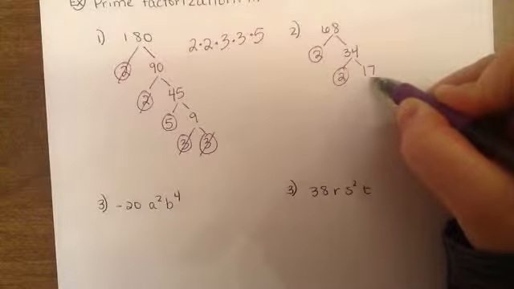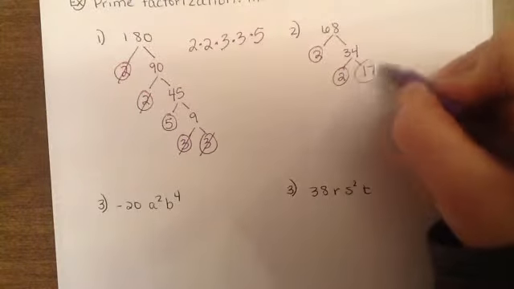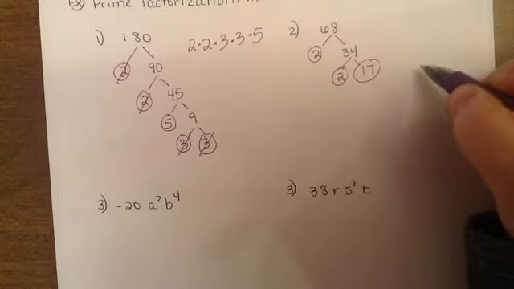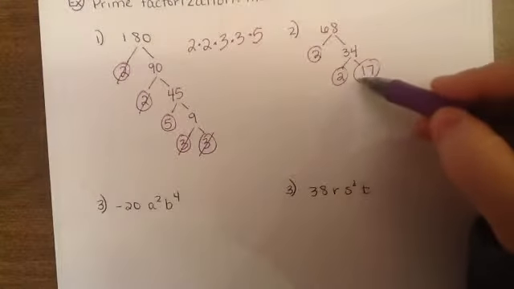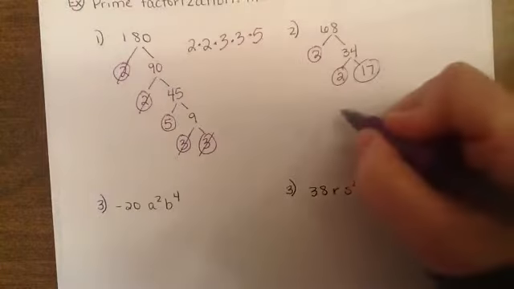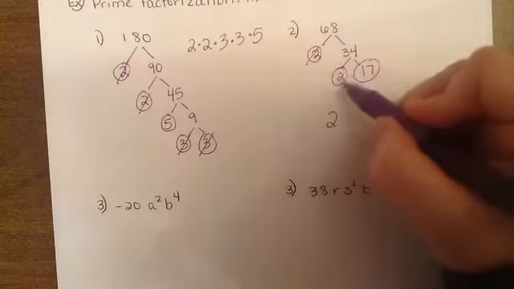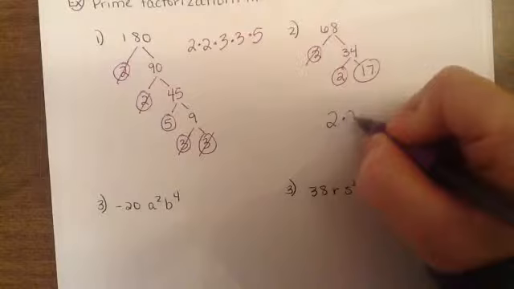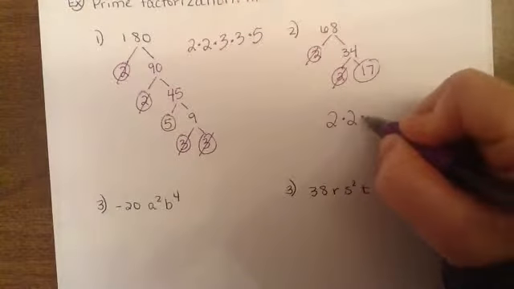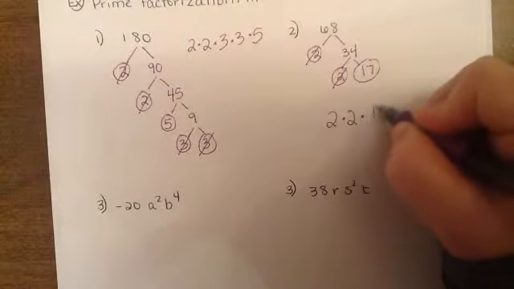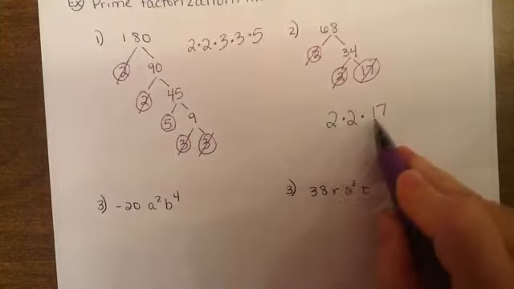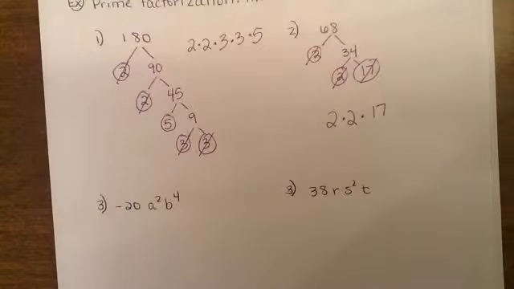Can I break 17 up anymore? No. So looking at my circles, I'm going to write those prime numbers as multiplication. So I'll have 2 times another 2 times 17. And you always want to put those in numerical order to be properly written.